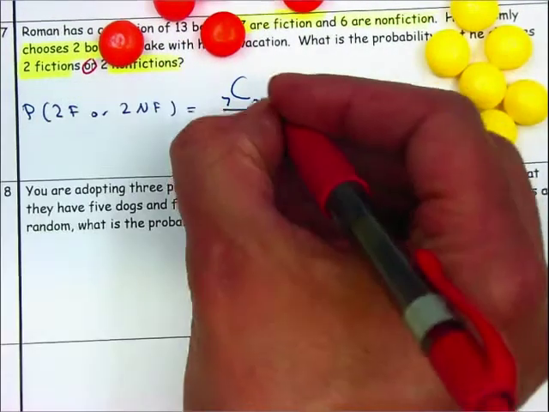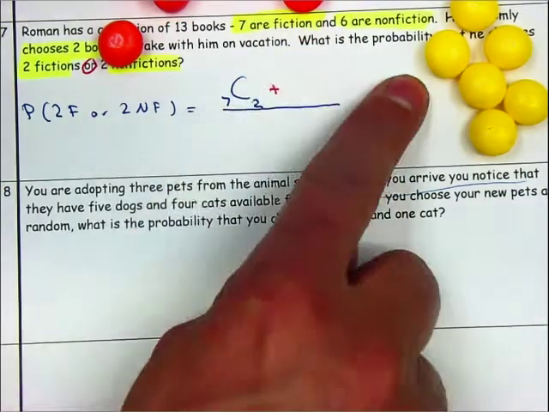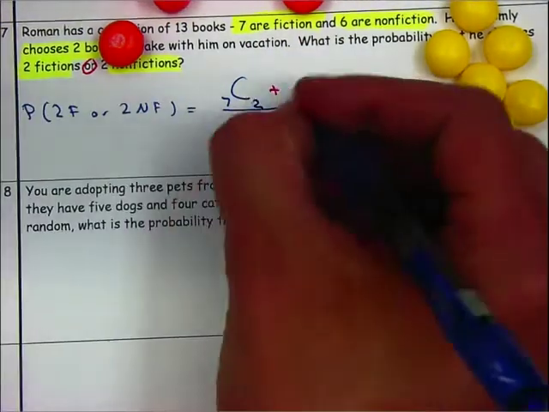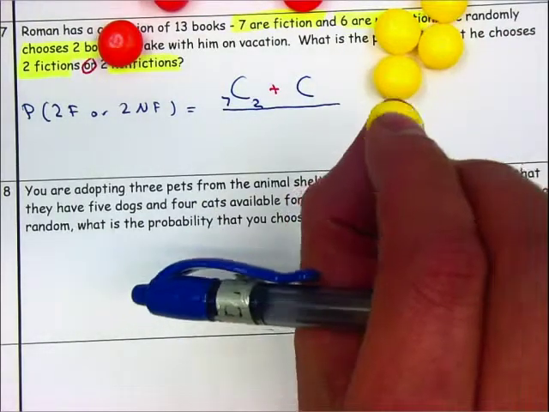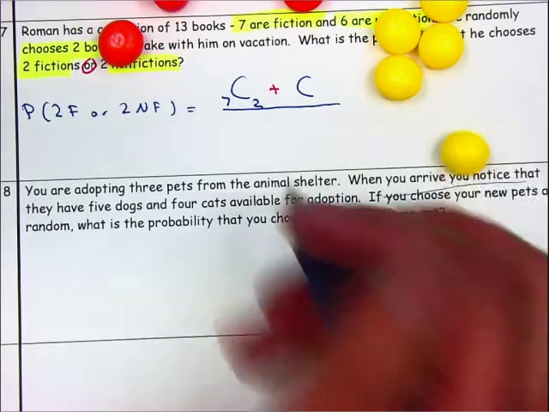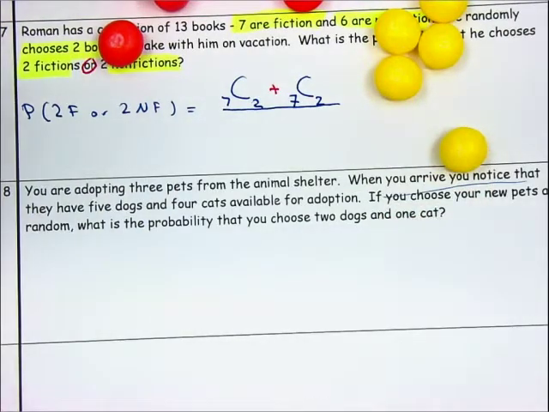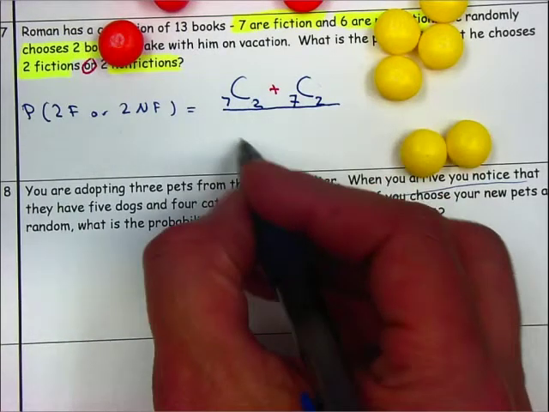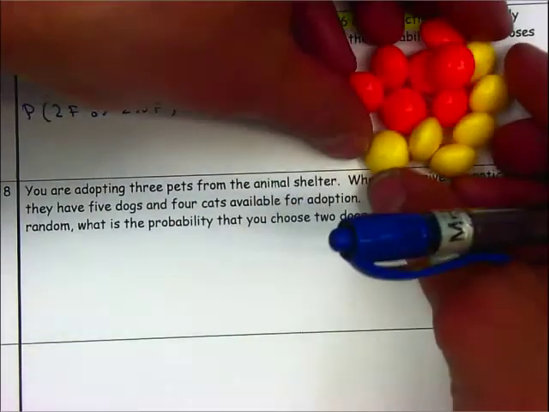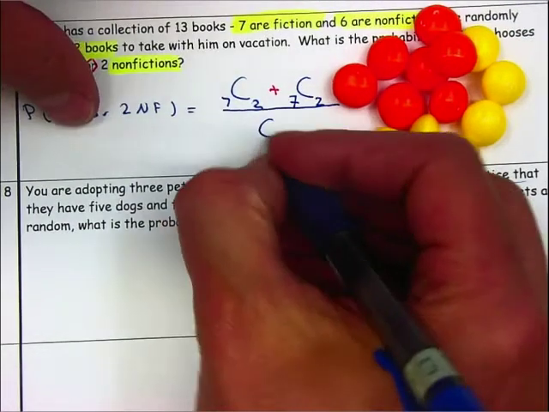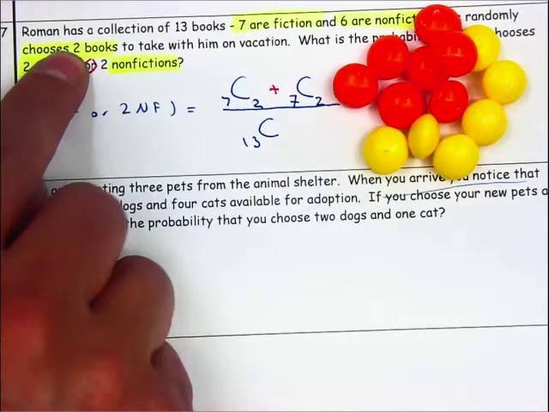Or it will be a plus. In non-fiction, there are 6 available. And how many are we looking for? We are just going to be selecting 2. Now, on the denominator, it's how many of them are possible. It doesn't matter what type they are. How many of them are possible? 13. And how many are we selecting? We are only selecting 2 of them.